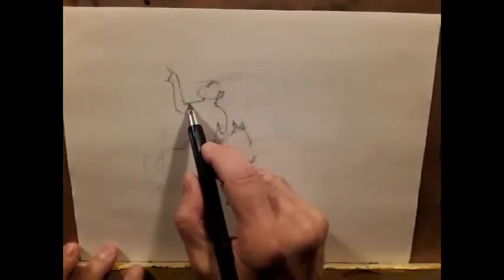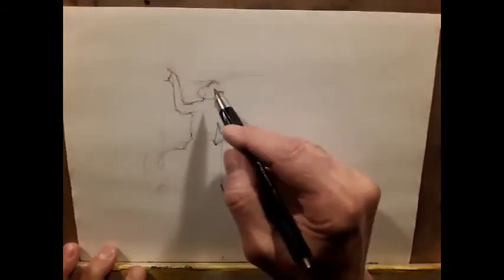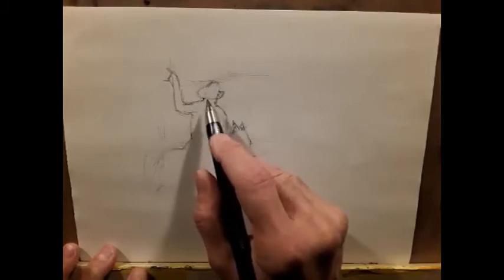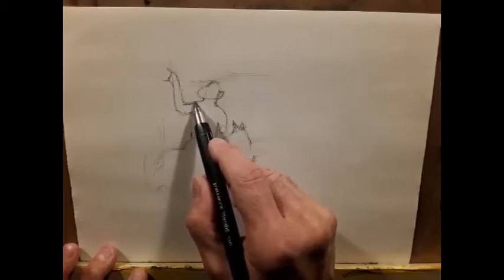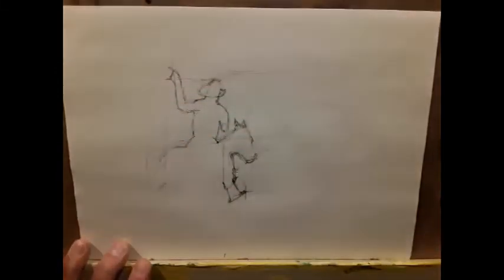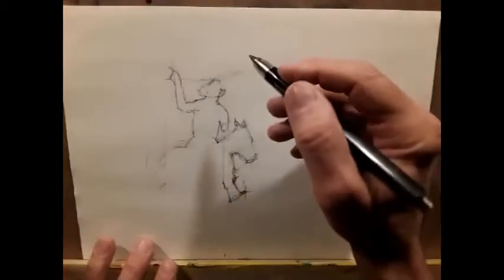But this profile needs a little work. It's not totally straight from the elbow to his neck. It goes kind of straight across. Then where the shoulder is on his shirt starts going up a little bit. Kind of like that.